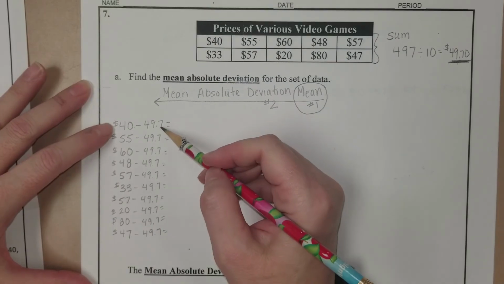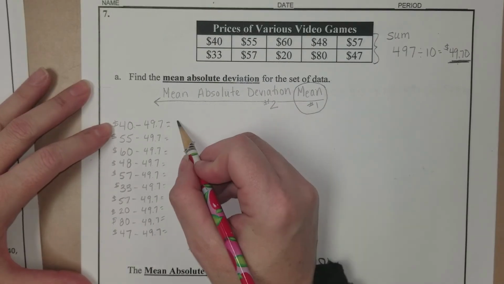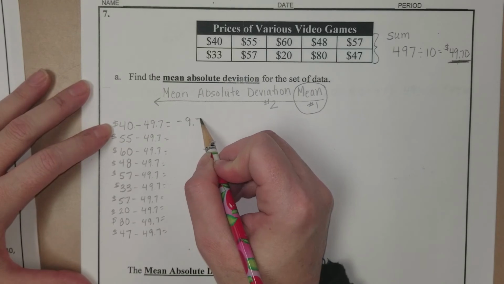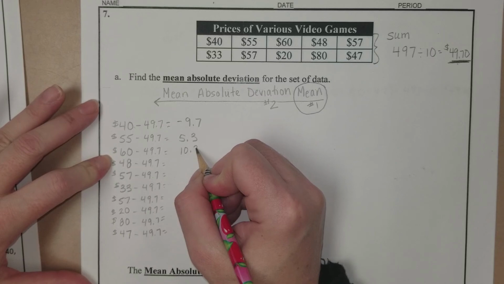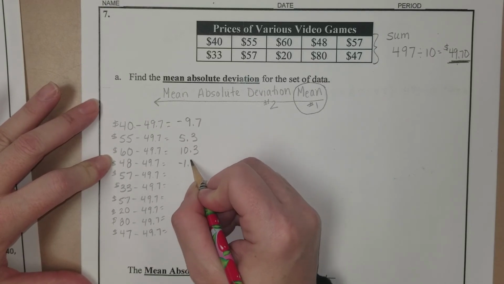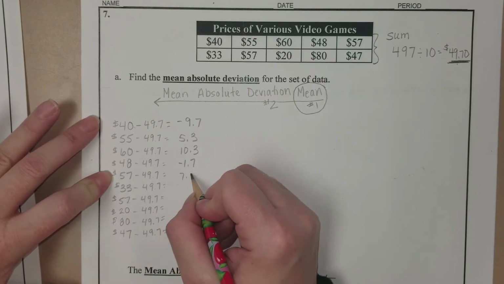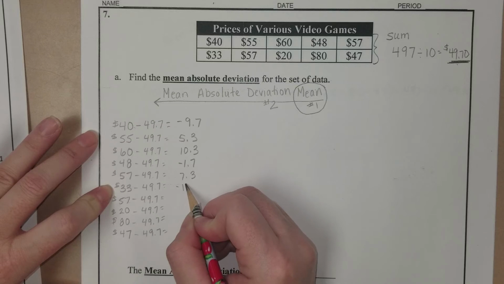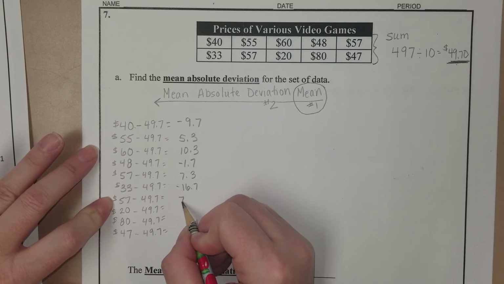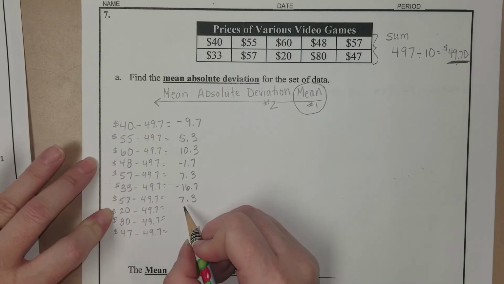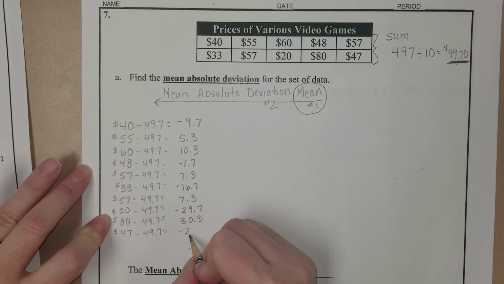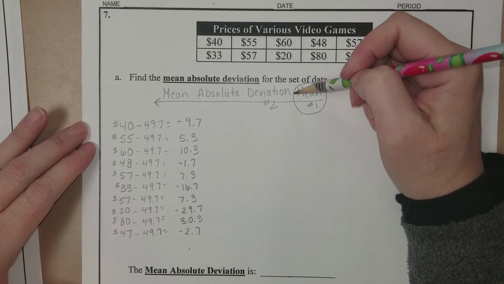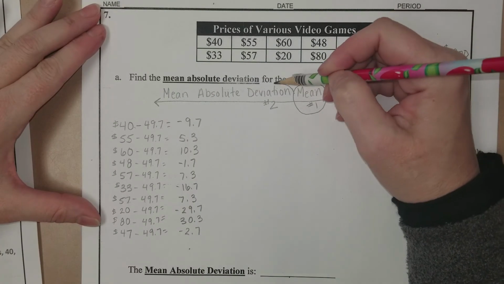All right, so when I put that into a calculator, my answer will be negative 9.7, 5.3, 10.3, negative 1.7, 7.3, negative 16.7, 7.3, negative 29.7, 30.3, and negative 2.7. So I've just figured out the deviations.